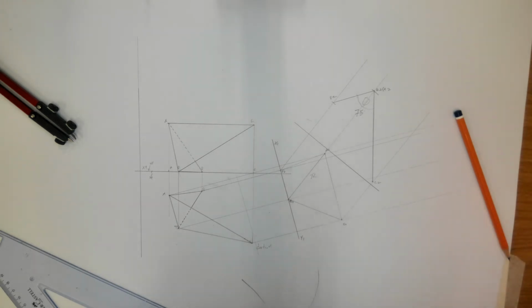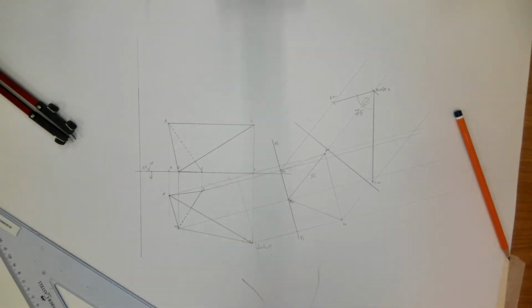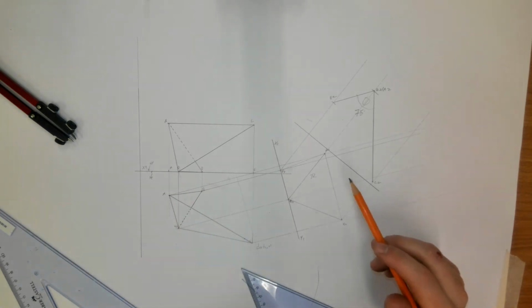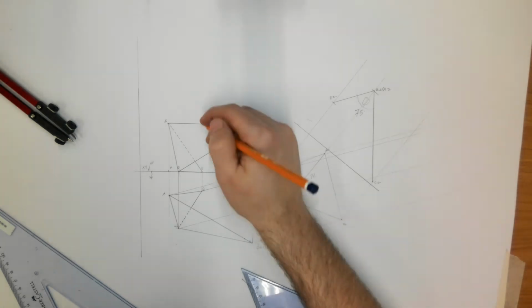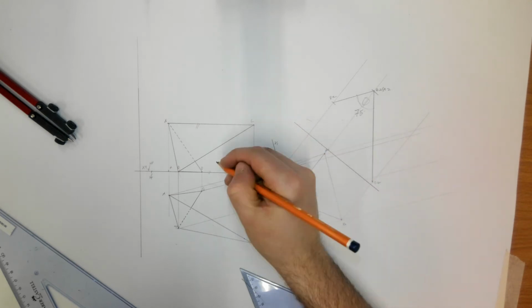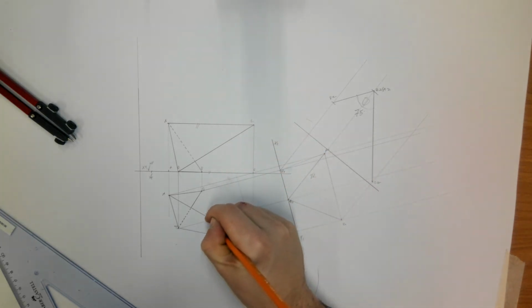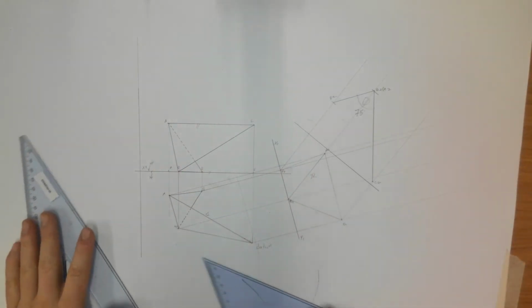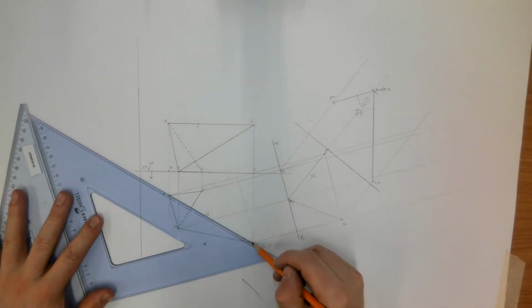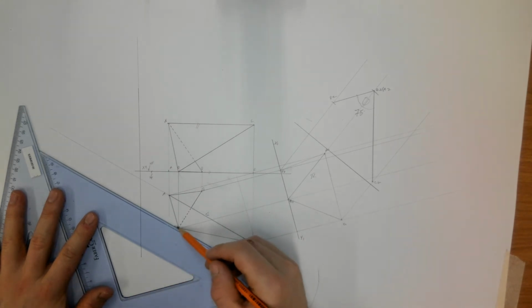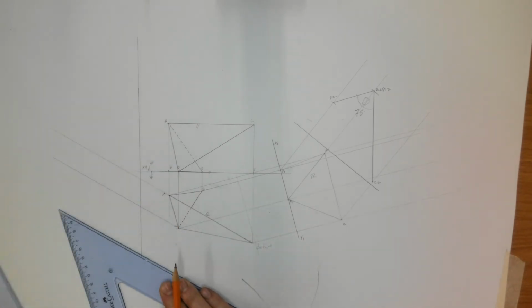Now the best way to do this is to find plane ABC as an edge. So it's where plane ABC intersects the vertical and horizontal plane. Now line AC is parallel to the XY line in elevation, so it's a true length in plan. Now if I want to see a surface as an edge, I need to look along the true length of a line on that surface. So if I look along line AC, surface ABC appears as an edge.